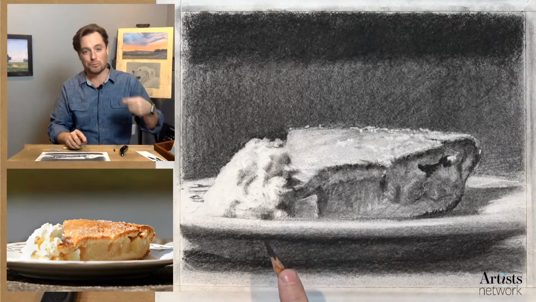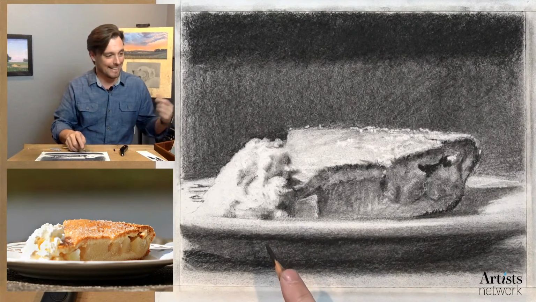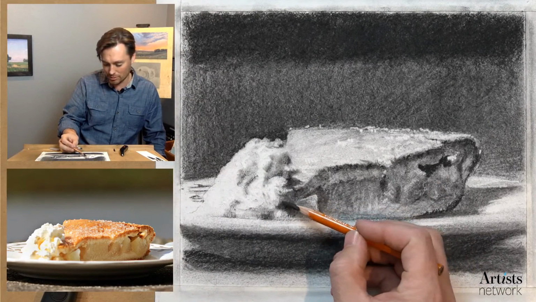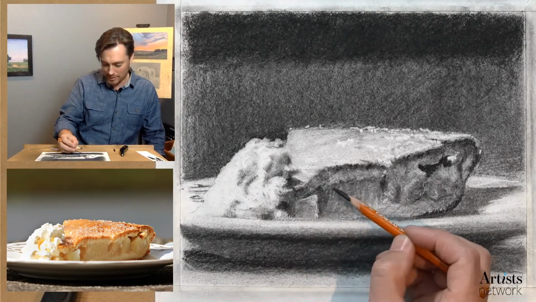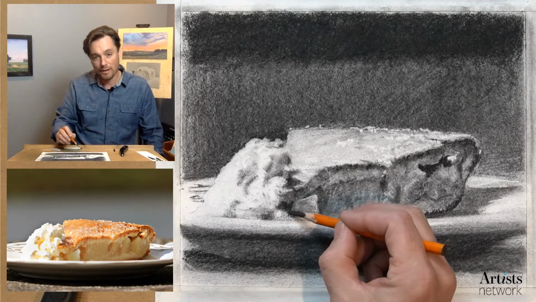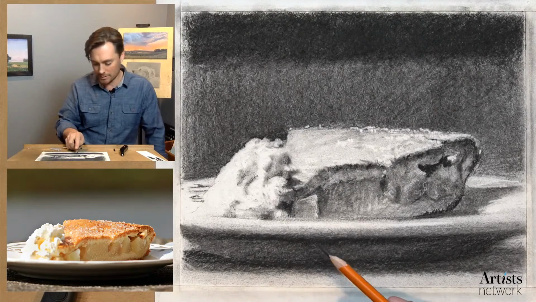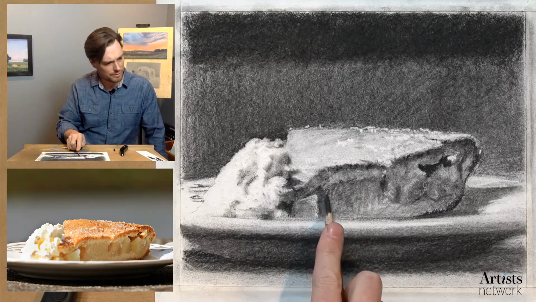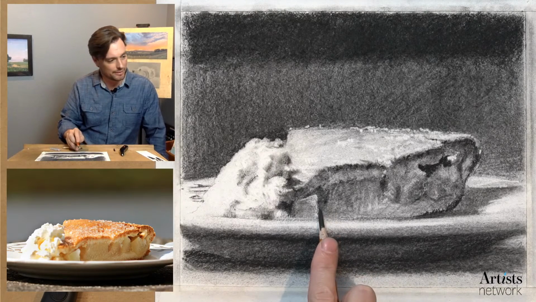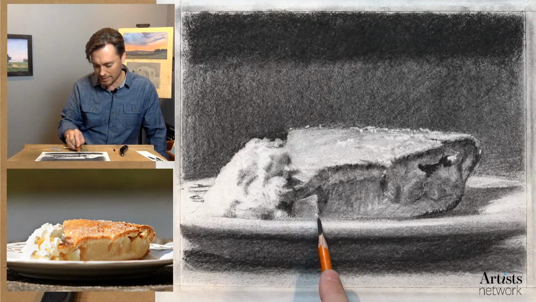It gives the viewer's mind something to do, and that can get exciting. And if we make things too explicit, too clear with sharp detail, it can start to actually become boring. There's nothing for the brain to really figure out. So as I'm working across here, I'm just thinking about little bits and pieces of fine detail.